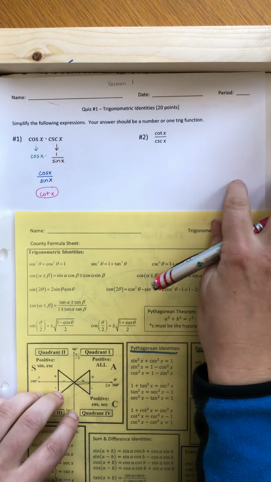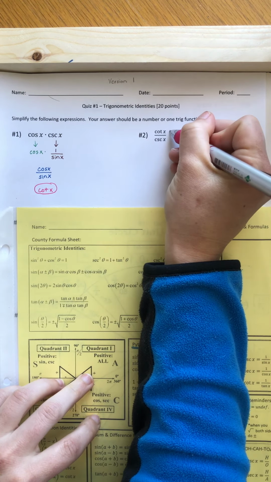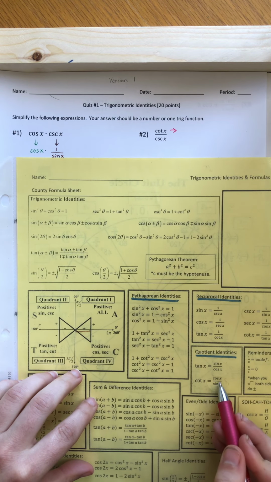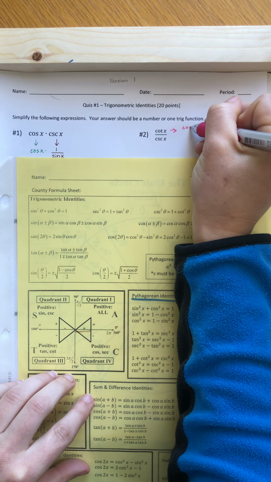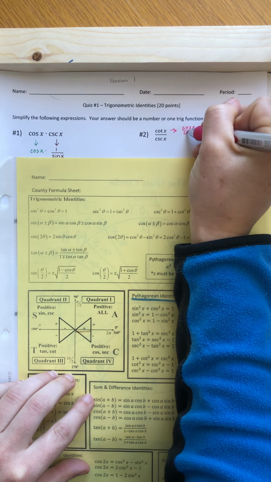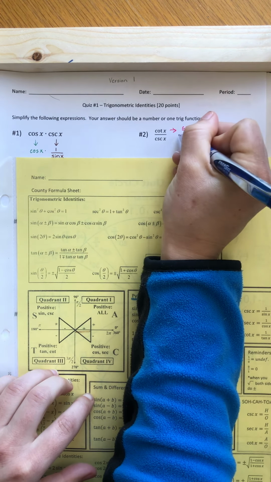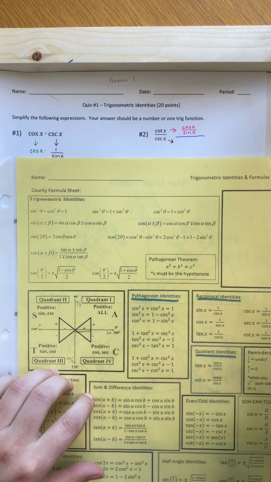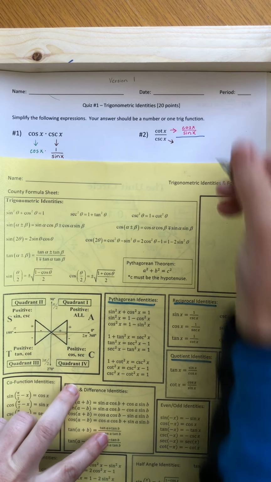Now for problem number 2, we are also going to put it in terms of sines and cosines. So cotangent x becomes cosine x over sine x. Now that is being divided by cosecant x. Cosecant x is 1 over sine of x.